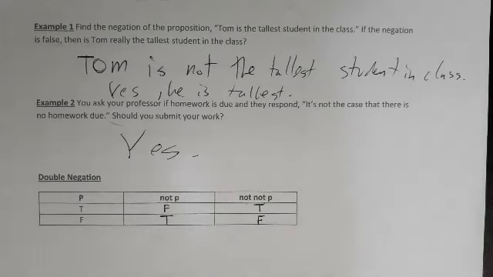And now we come back to the question: P and Q would be blue. Okay, so if it's true that the sky is blue and it's true that the grass is green, what can we say about the sky is blue and the grass is green?